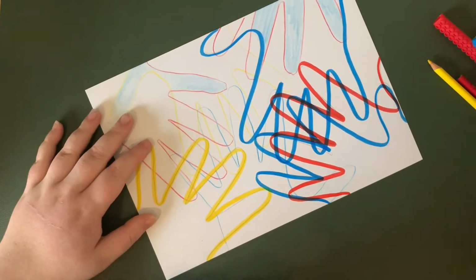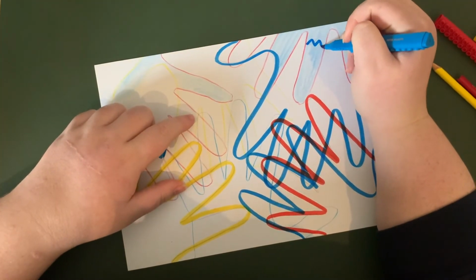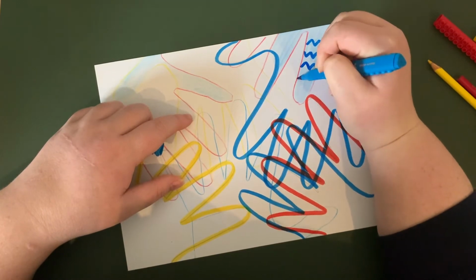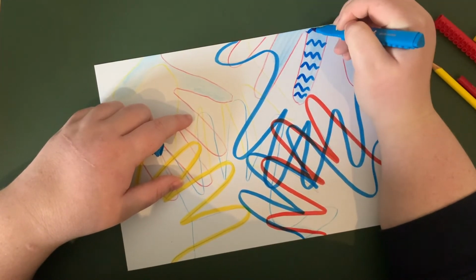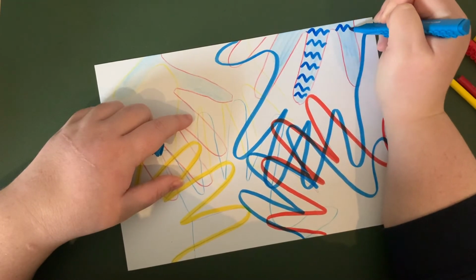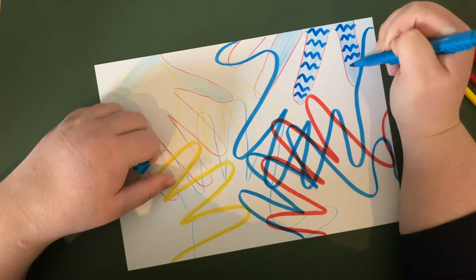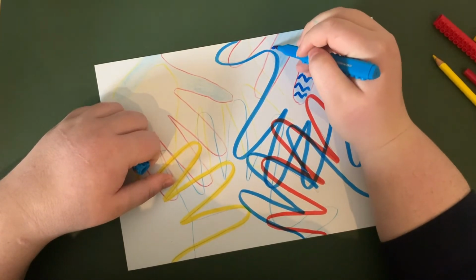Then I'm actually going to grab my texter as well, and I'm going to put some patterns in here just to make it a little bit more interesting. I'm going to try and make sure that my section has the same patterns, and that if I'm going to change pattern, I'm going to do it in a different section.